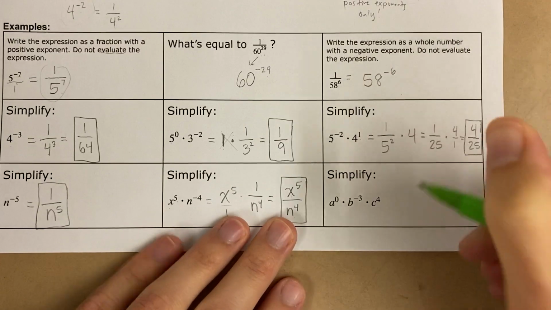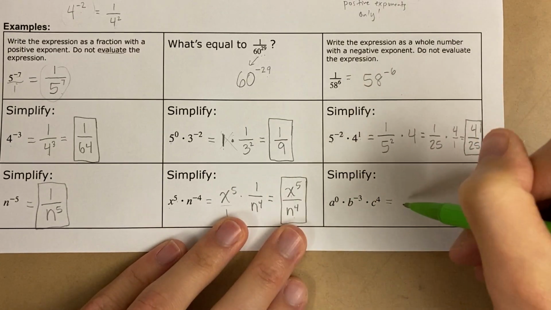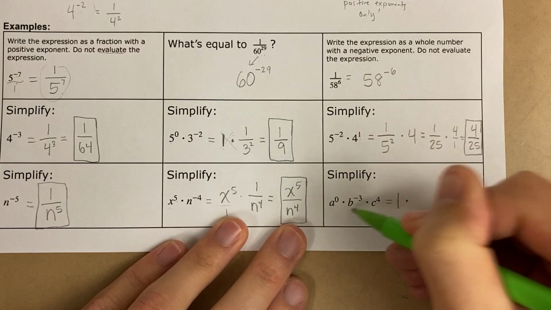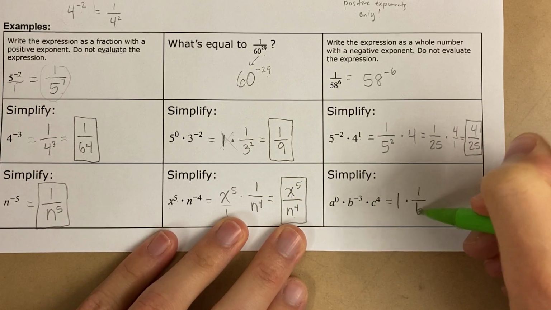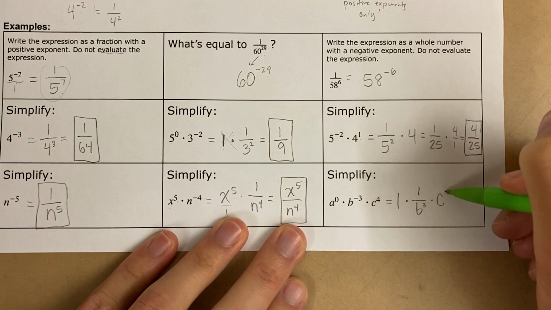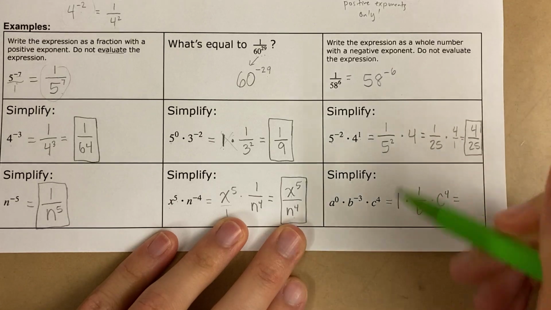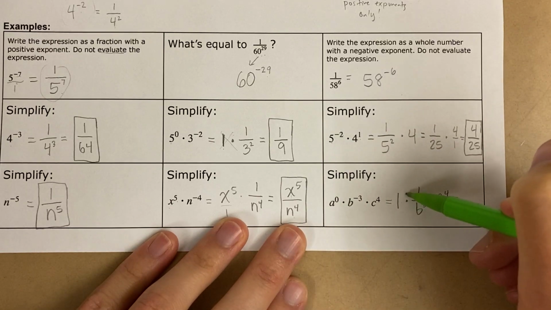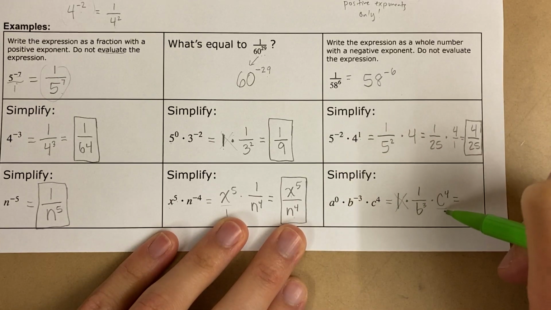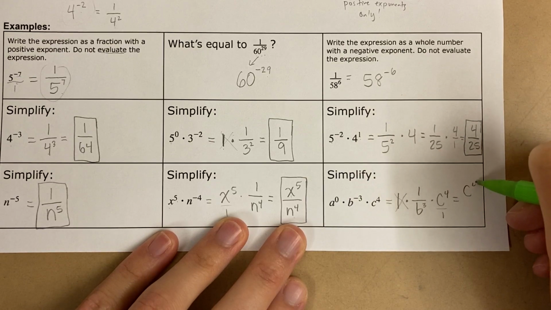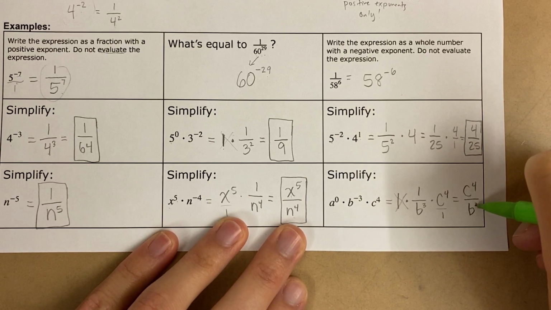Okay, and last one. A to the 0 power is just 1 times, this is 1 over b to the 3rd times c to the 4th. Okay, now multiplying by 1 doesn't really mean anything, so that's going to disappear. And then I'm just multiplying across. This becomes c to the 4th over b to the 3rd.